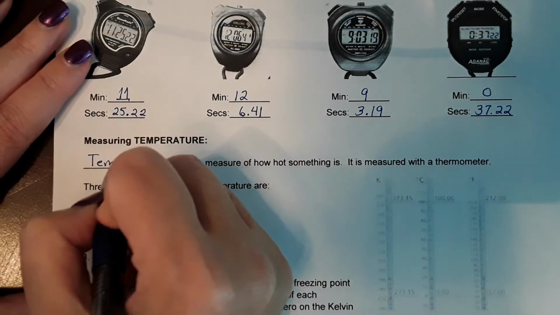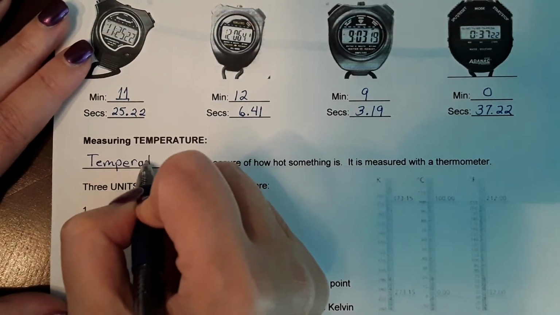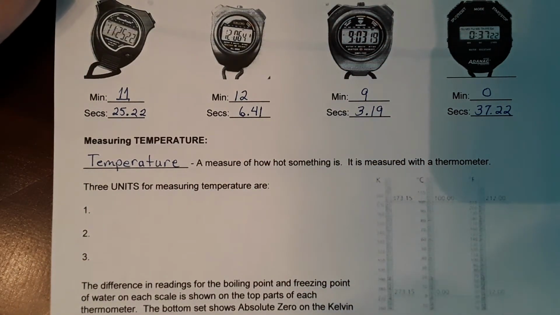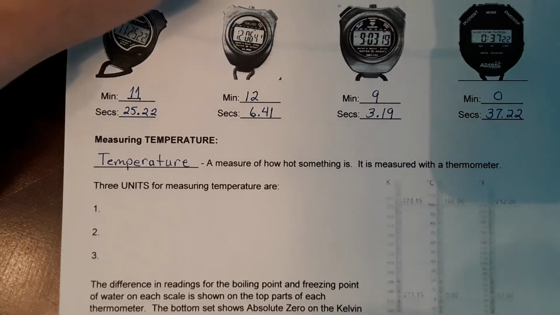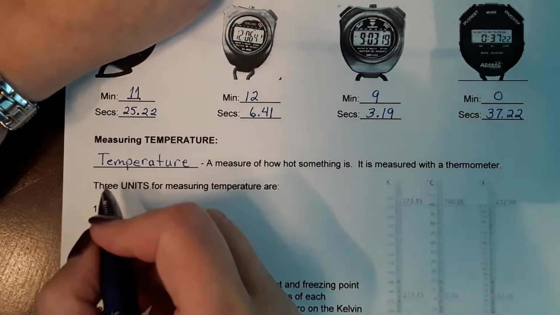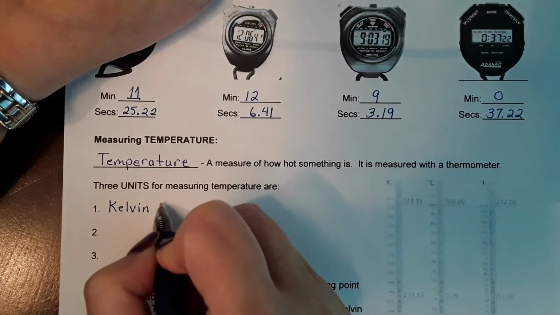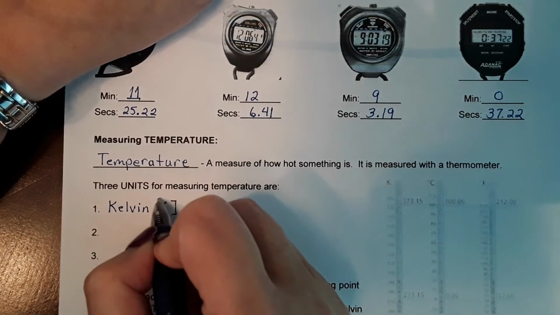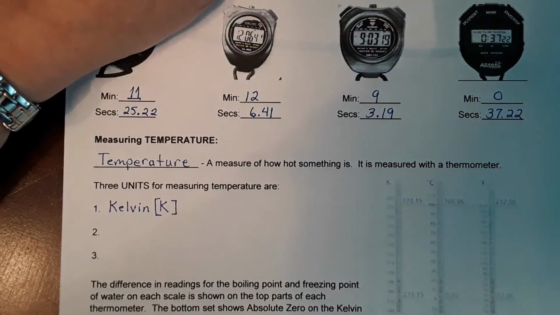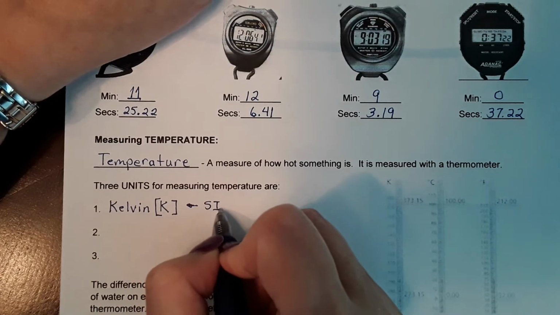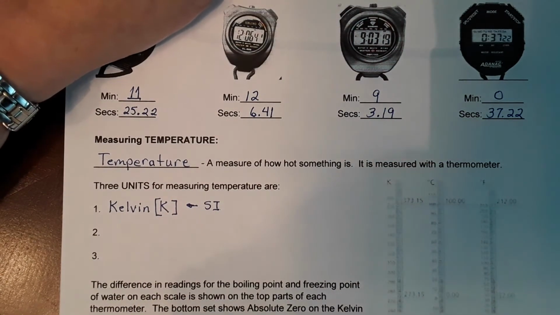Temperature is basically a measure of how hot an object is. And there are 3 ways or 3 units of measure for temperature on a thermometer. A thermometer is the device that we use to measure temperature. So, 1 unit of measure for temperature is the Kelvin unit. We denote Kelvin with a capital K at the end of the measurement. That's why I'm putting it in the brackets. It's a unit. In fact, the Kelvin unit is the SI unit for temperature. This is the one that we use in the formulas, is Kelvin.